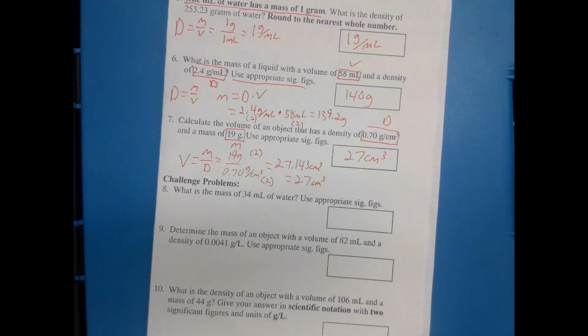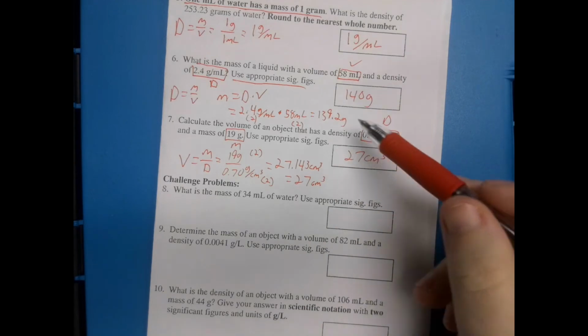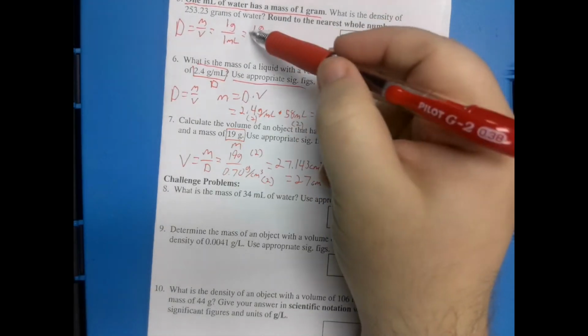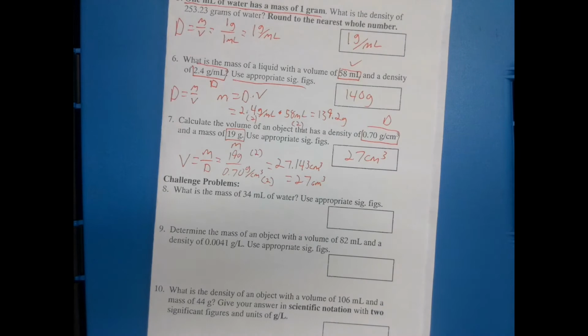So this is the amount of work you should be showing. You need to be showing your starting equation if you're using an equation. You show when you plug it in, and then you write out the answer.